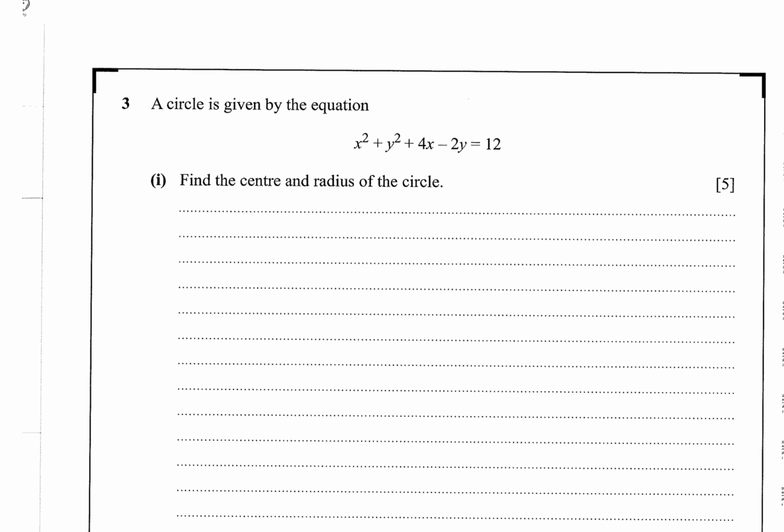Okay, next question. Find the center and radius of the circle. I am going to do this using the completing the square method, which is not what I normally do, but I'm going to do it that way because most people seem to like it that way. I don't, but sure. Right, so I'm going to rewrite this as x squared plus 4x in a bracket plus y squared minus 2y equals 12. And I'm going to complete the square inside this bracket.